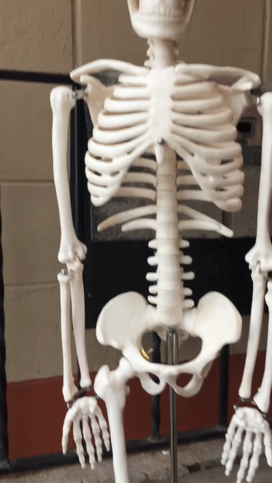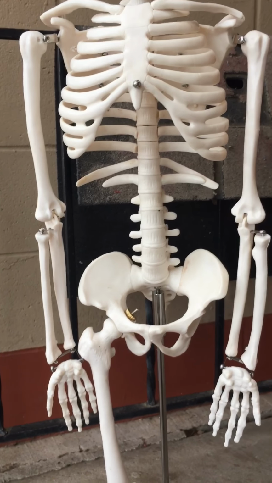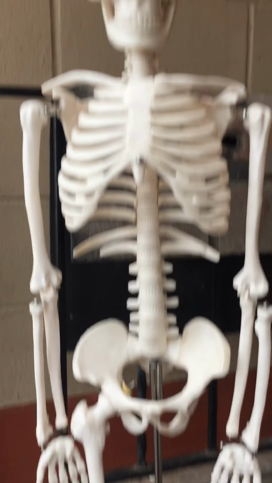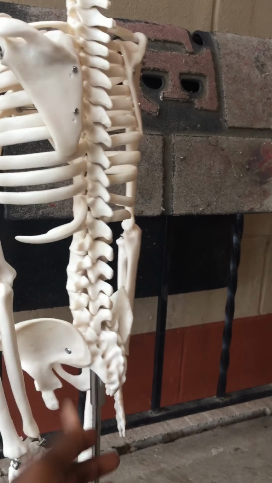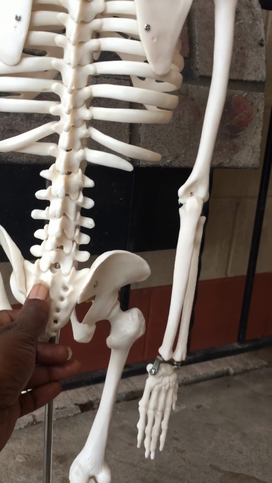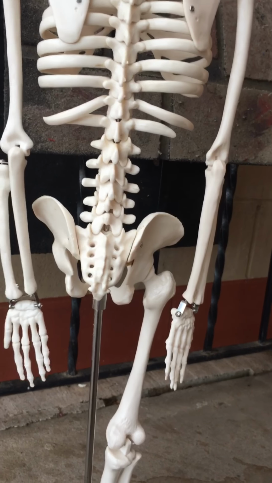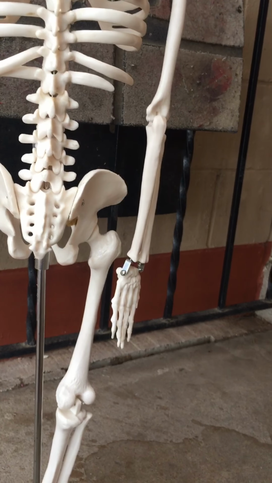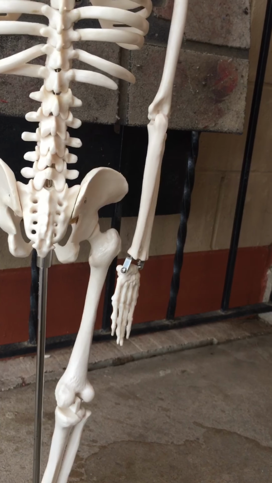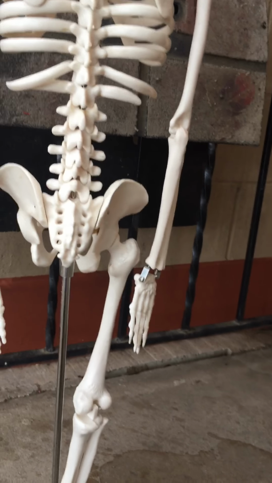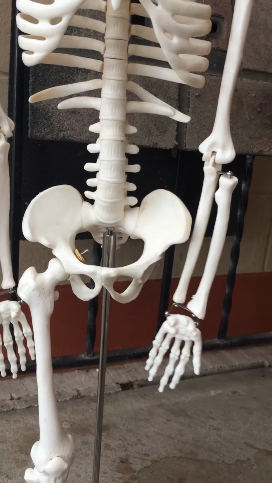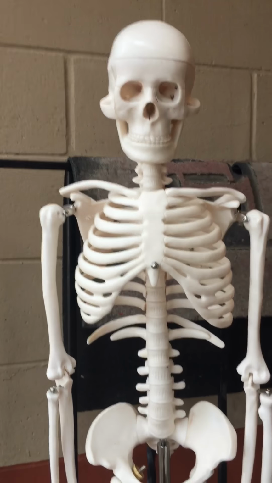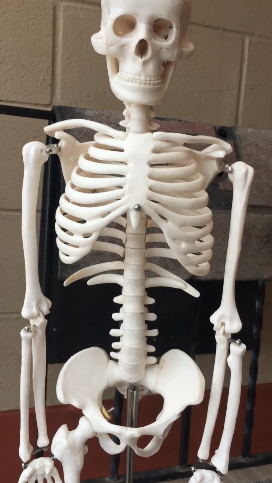Please excuse that. Irregular bones have complex shapes. Irregular bones would be found like in the vertebrae, this is our vertebrae of the spine, all the way to our sacral. These are irregular bones. They often have a fairly complex shape, which helps protect internal organs. For example, the vertebrae, the irregular bones of the vertebral column, protect the spinal cord. The irregular bones of the pelvis, the pubis, ilium, and ischium, which would be these right here, protect organs in the pelvic cavity. And last but not least, we have the sesamoid bones.